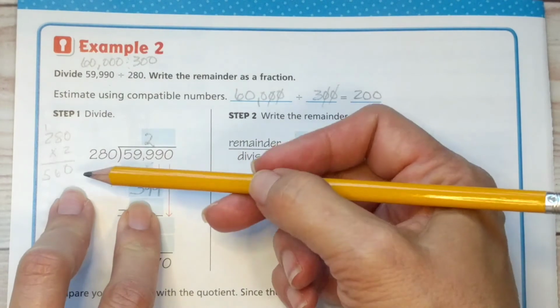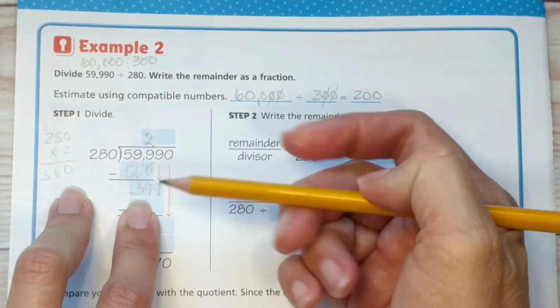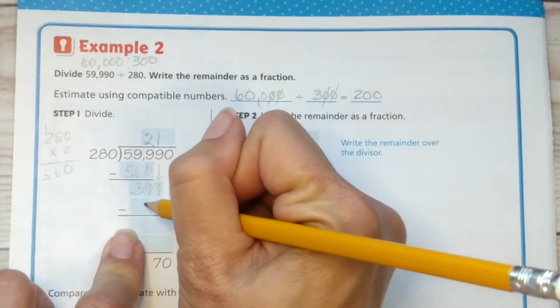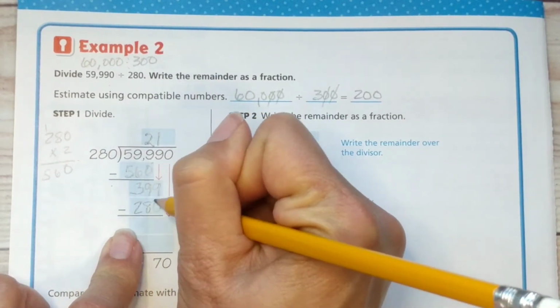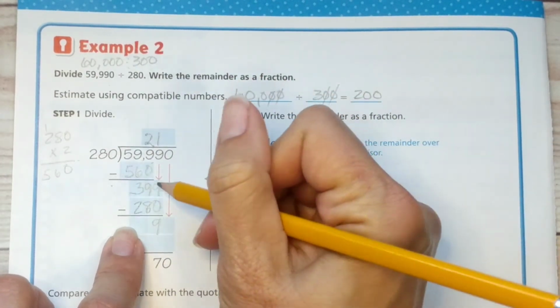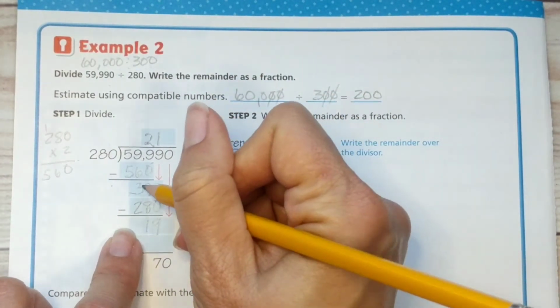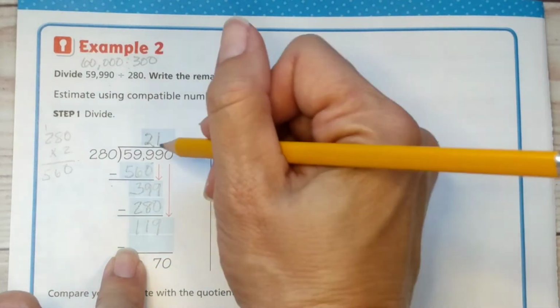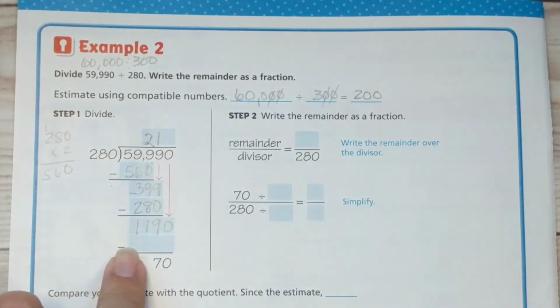Well, we already know that 2 is too big. So we're just going to go with a 1 here. So that's 280. 9 take away 0 is 9. 9 take away 8 is 1. 3 take away 2 is 1. And then we'll bring down this 0.